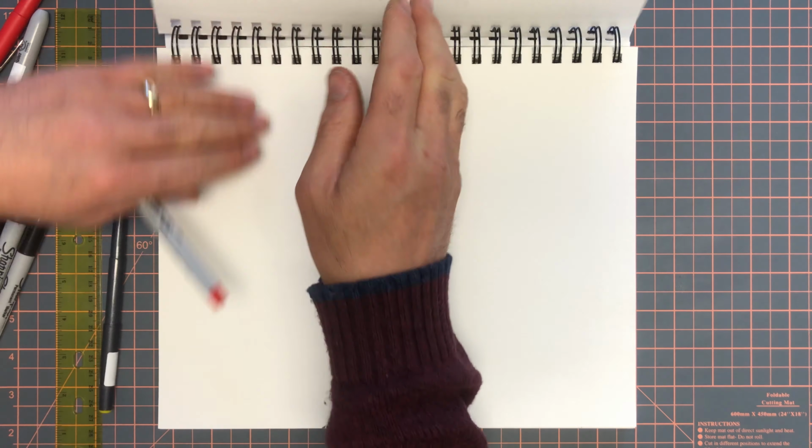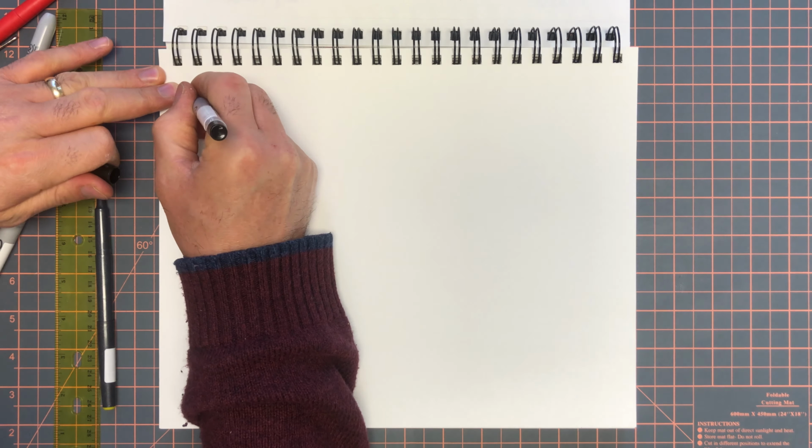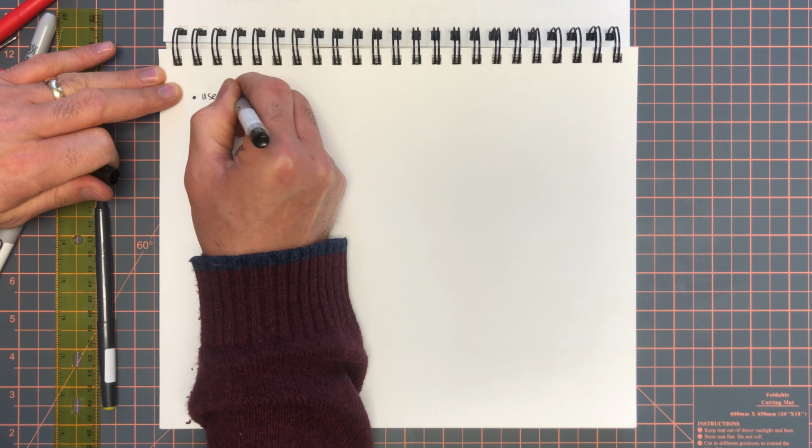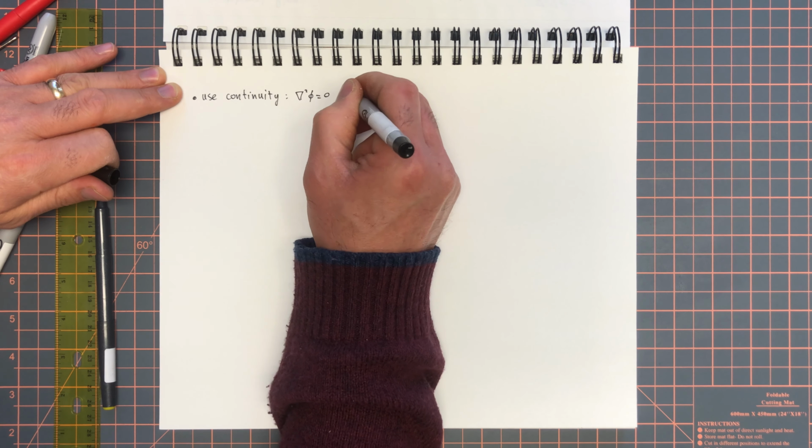So the procedure over here will be to do the following: use continuity, del squared phi equals 0, with boundary conditions to solve for phi, substitute phi into the momentum equations to compute the pressure. As simple as that.